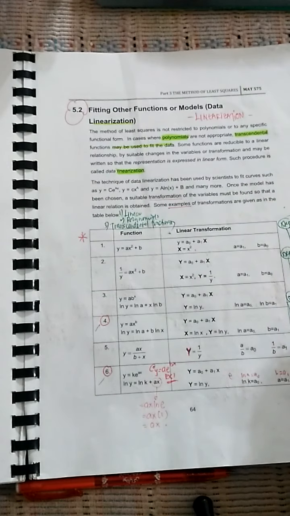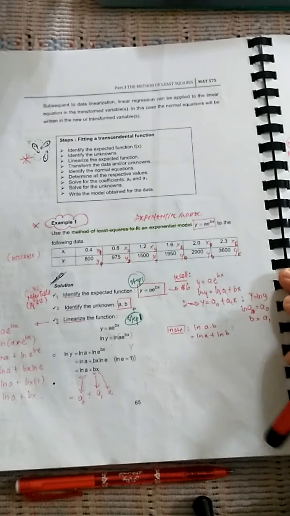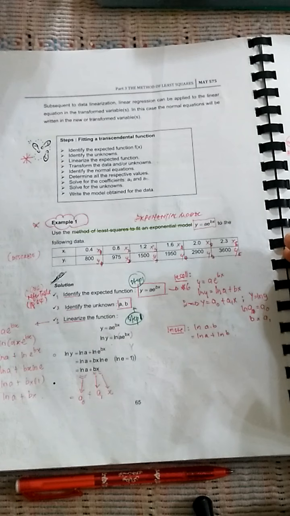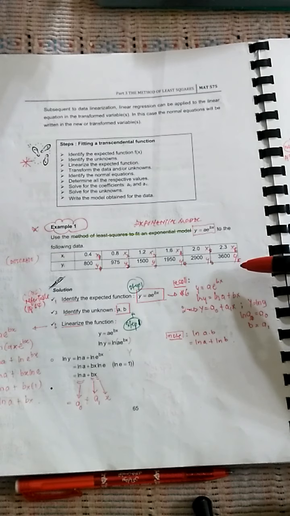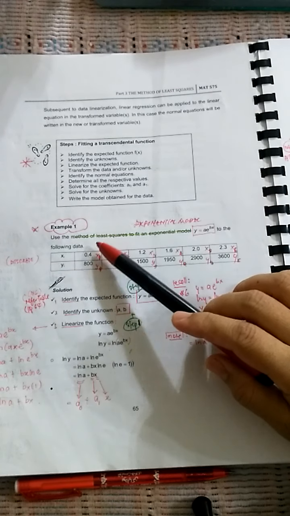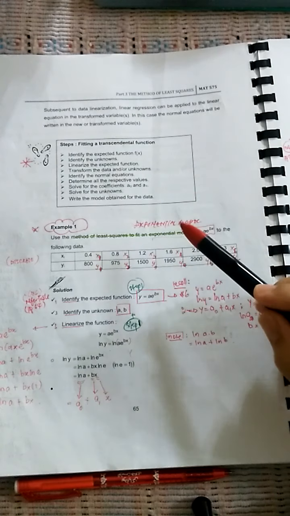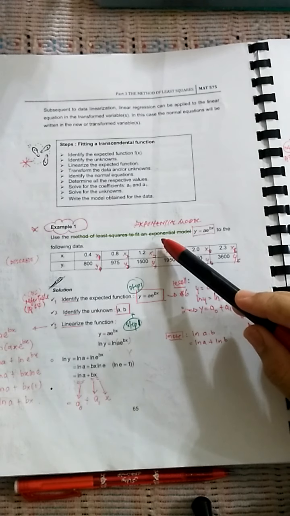Okay, so first of all, okay, if you look at example 1 in page 65, this is still under discrete data. Still under discrete data. We use other model for discrete data. So let's say the question asks you to use least square methods to fit exponential model. So it's already given to you what kind of model you need to use. So in this case is exponential model, which is number 6.